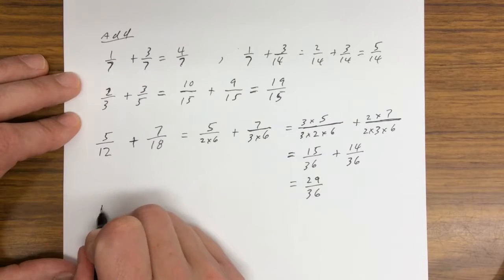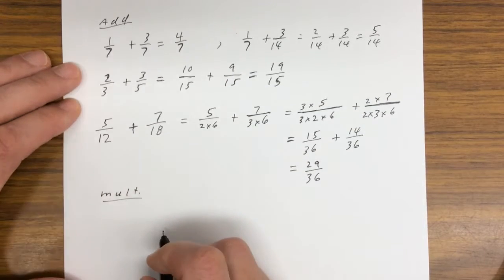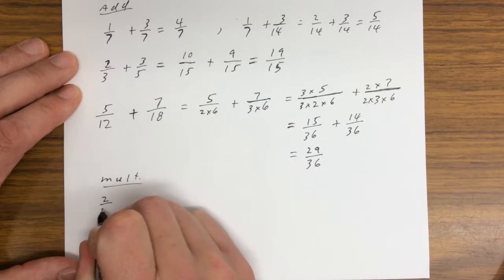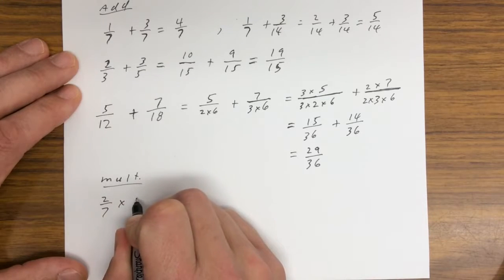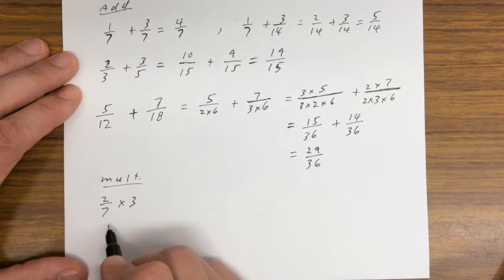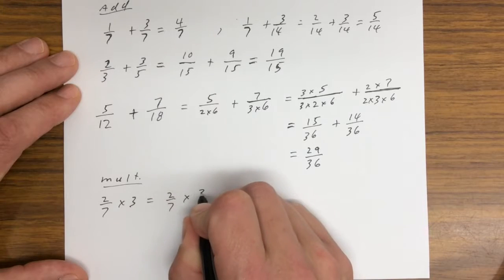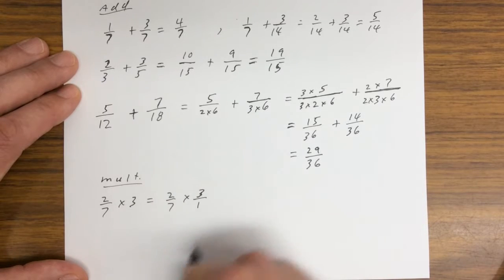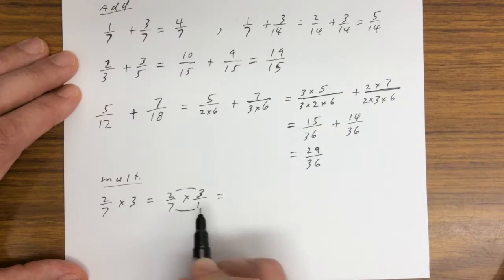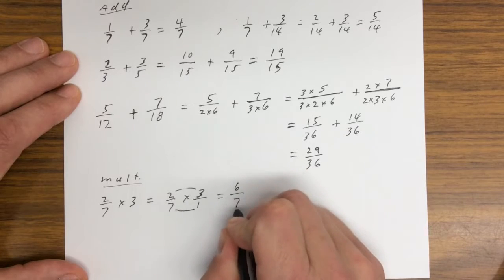Okay, so multiplying, well, multiplying is a simple rule. So say you've got 2 over 7 times 3. Well, we can multiply a fraction times a whole number. That's the same as 2 over 7 times 3 over 1. And when you multiply, you do the top times the top, bottom times the bottom. So you've got 6 over 7.